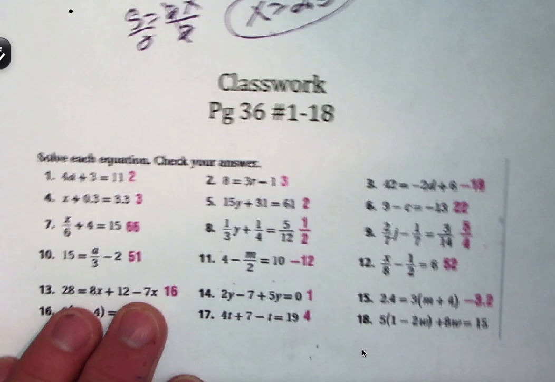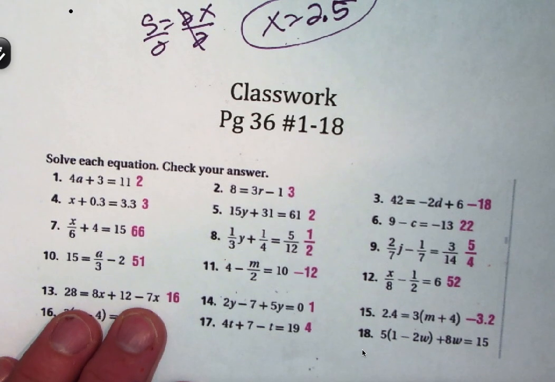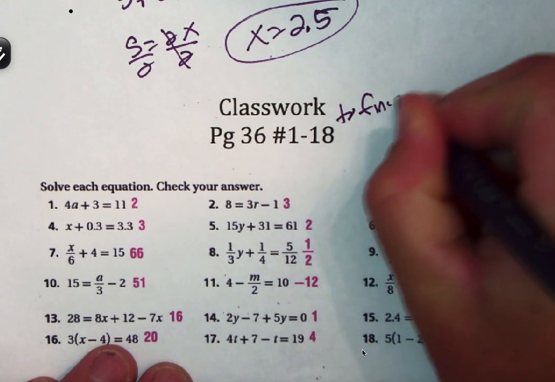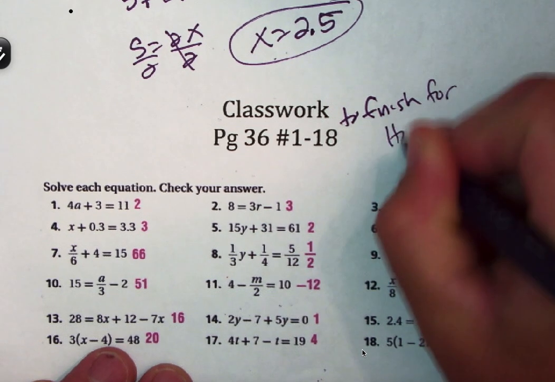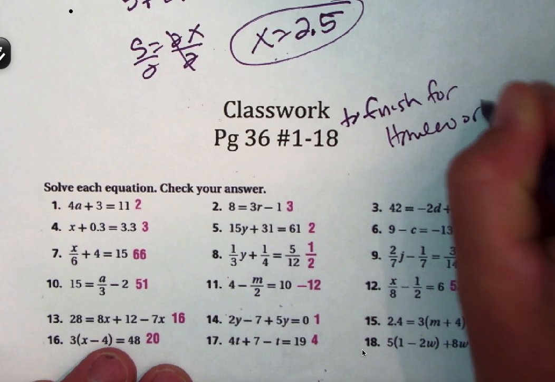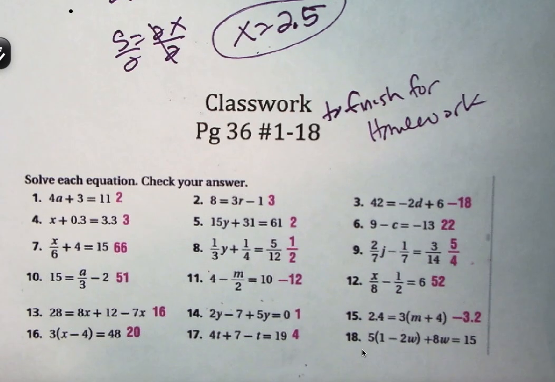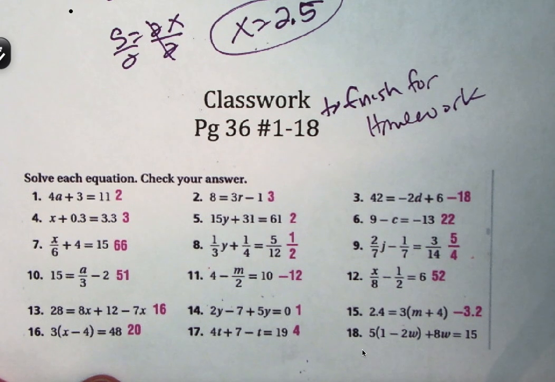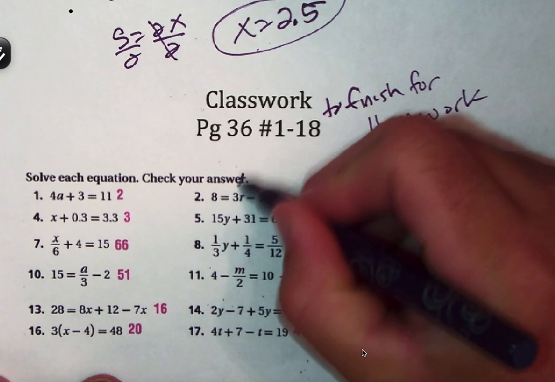Okay, so your classwork, we're going to use the rest of the time for, is here. Let me double check. And whatever you don't finish for classwork is for homework, all right? I want to walk around, use this time to check in on you, see how you're solving equations using what we did, okay? So you're going to start this in class. You're going to finish it for homework.